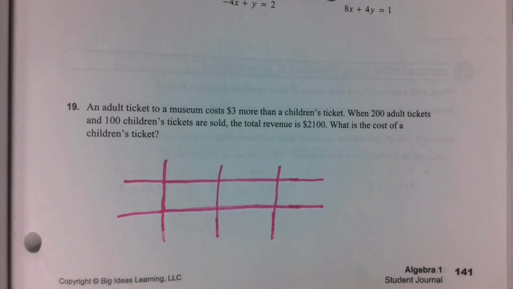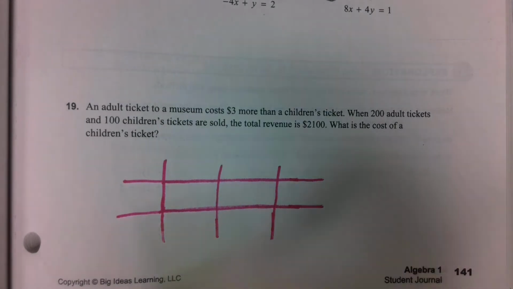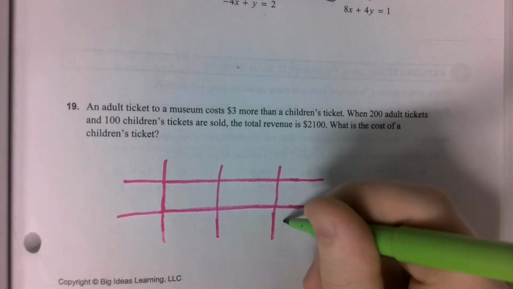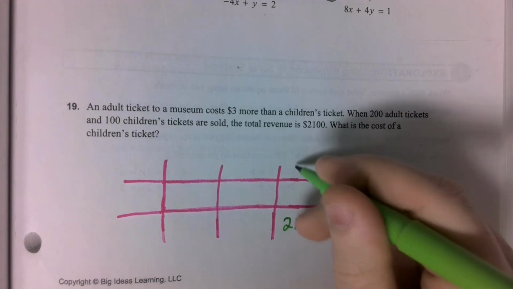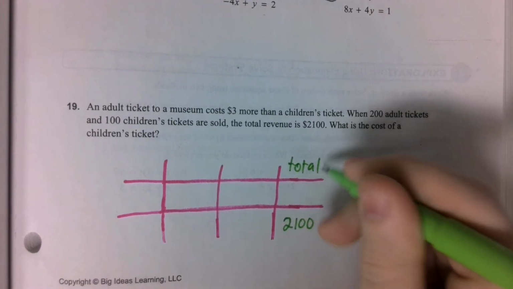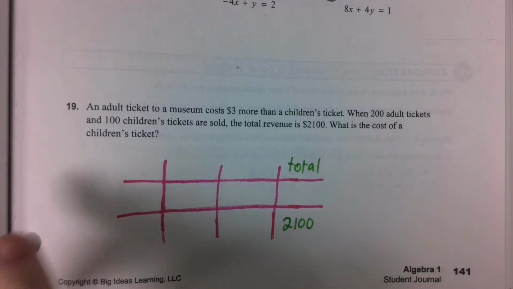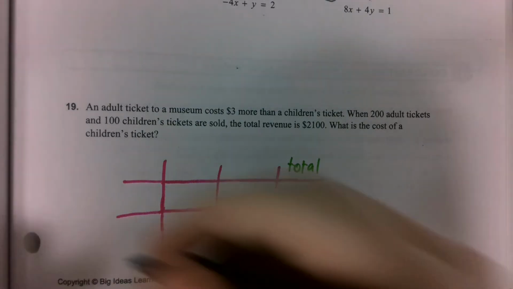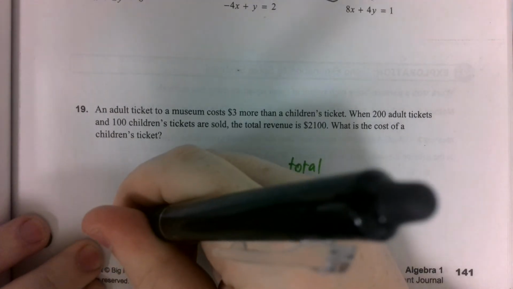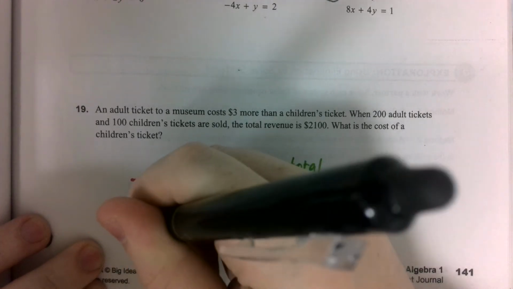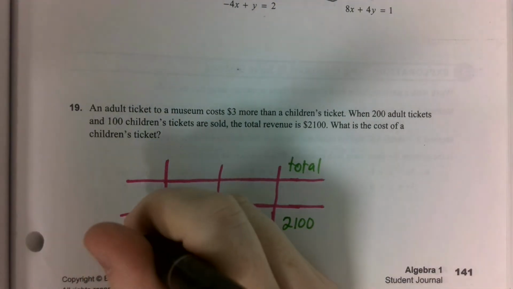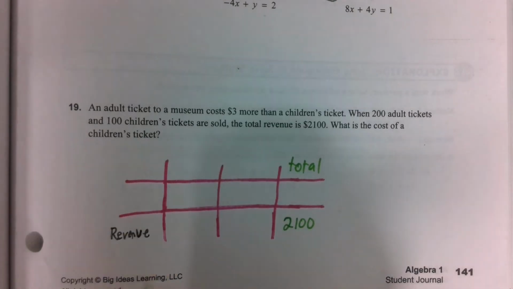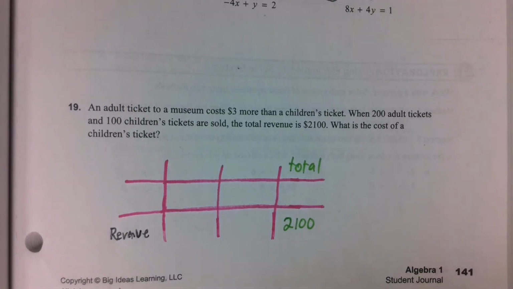So it sounds to me like we're talking about a total revenue here of $2,100. So let's set up one of our equations down here where our total is $2,100. Let's set up an equation here that represents the revenue. In other words, how much money was made. So this row will be for revenue. One of the measures is how much money the place is making. What's the other measure in the problem, though?